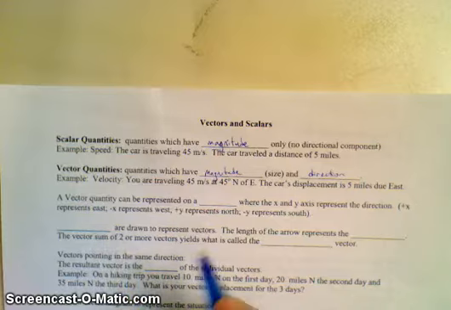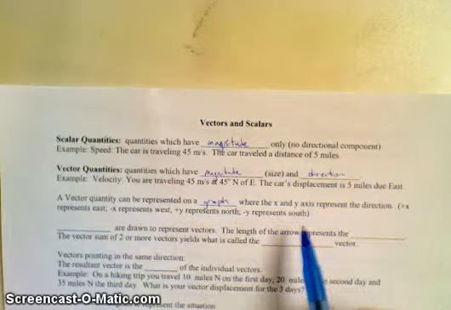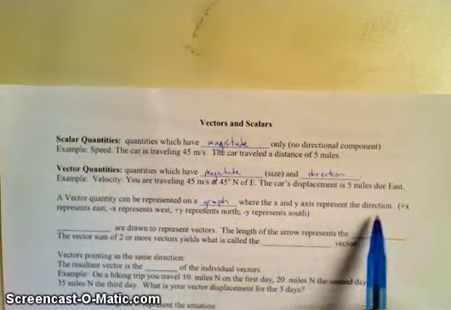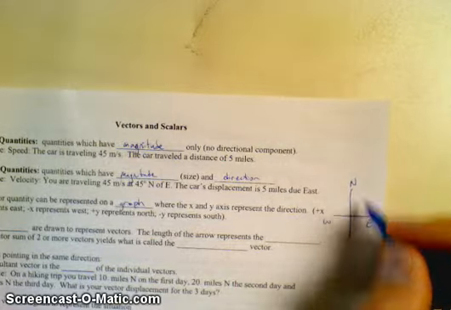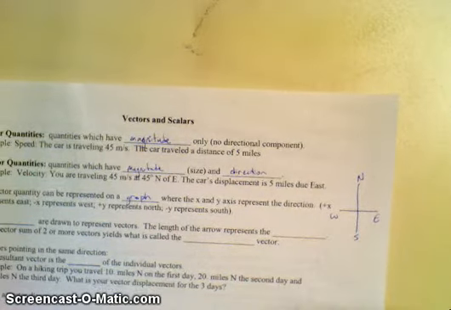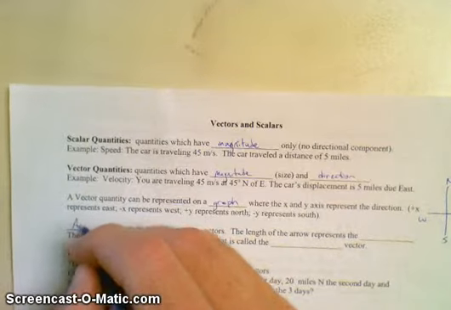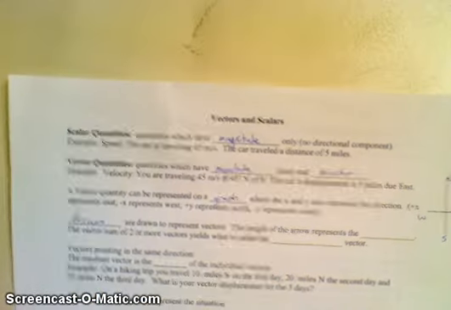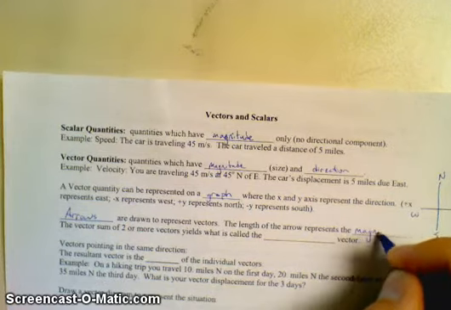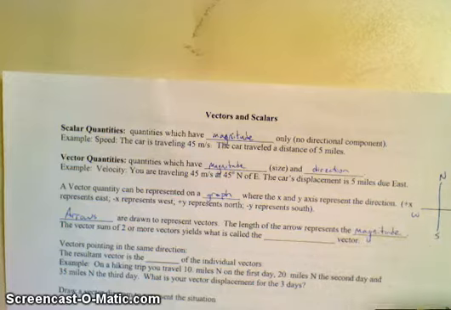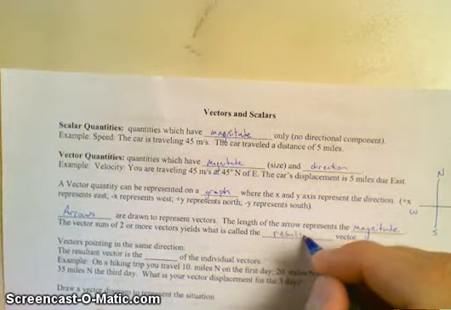A vector quantity can be represented on a graph where you have x and y axes that represent directions. So if we have a graph set up, we're going to call this east, west, north, and south. Pretty standard. We use arrows to represent vectors, and the length of the arrow represents the size or the magnitude. And the vector sum of two or more vectors yields what's called the resultant vector.